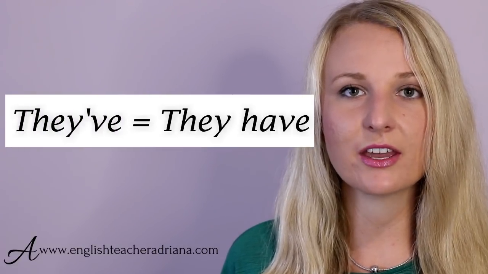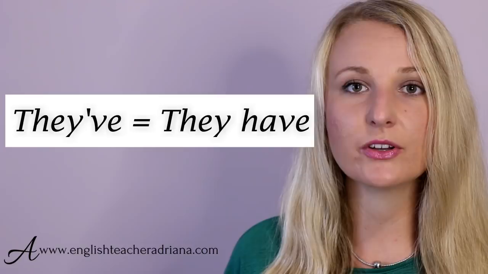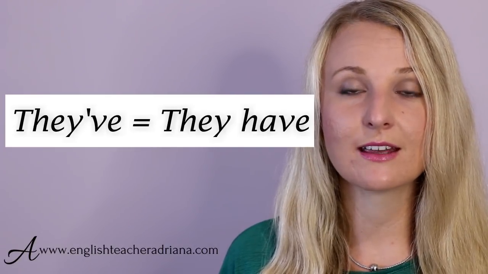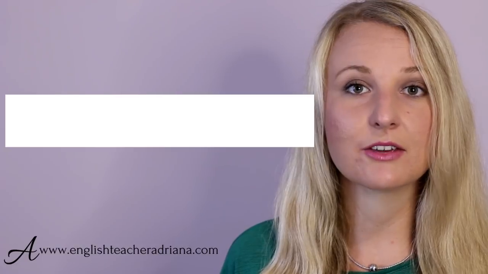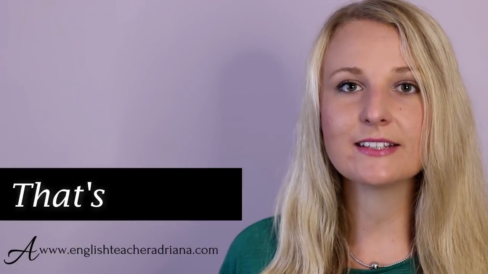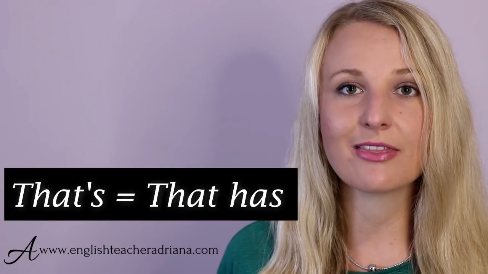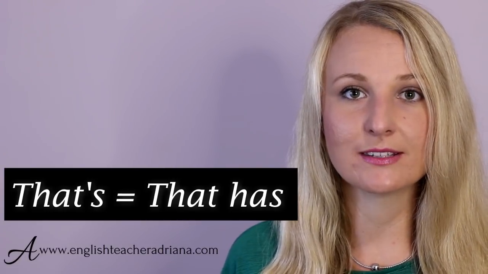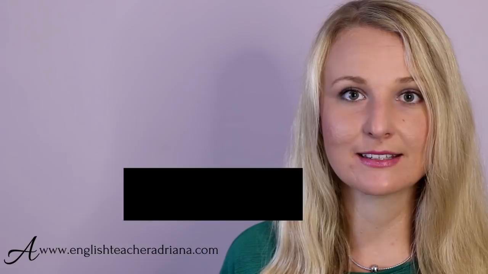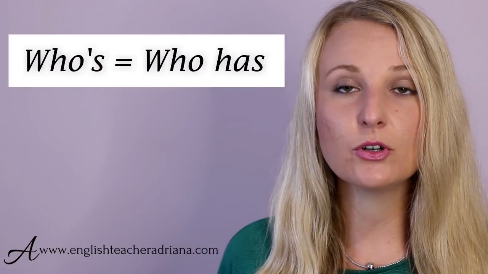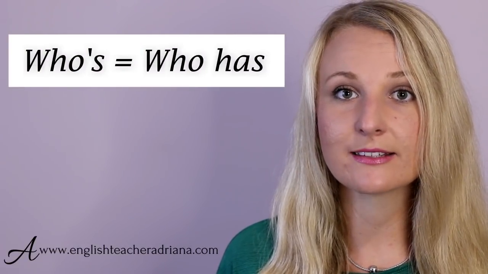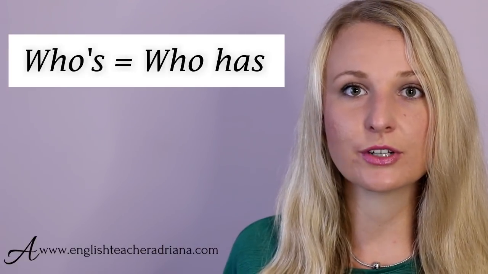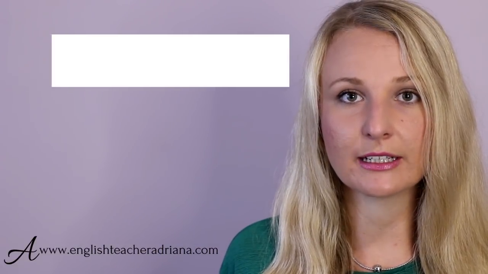The contraction they've is a contracted form of the words they have. For example, they've got 2 doors. That's is a contracted form of the words that has. For example, that's got 10 doors. Who's is a contracted form of the words who has. For example, who's got a drink?